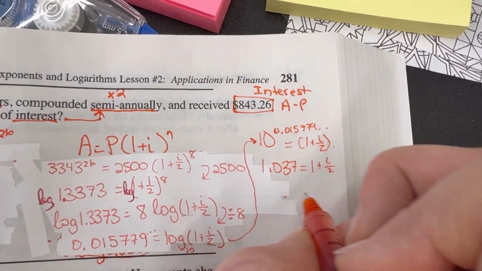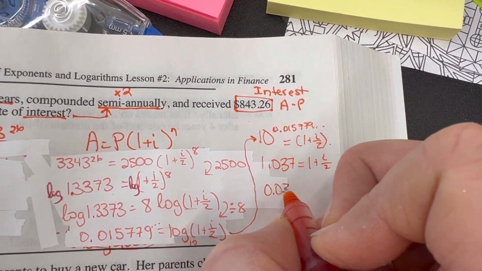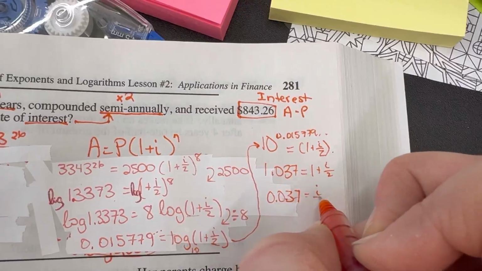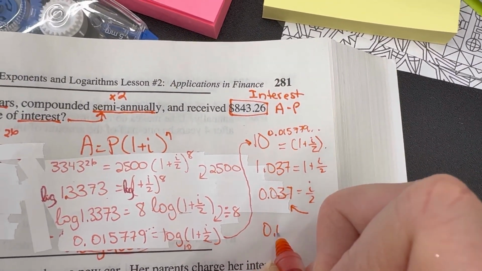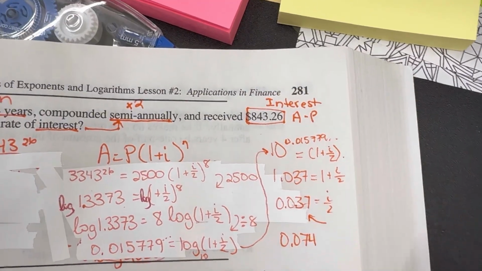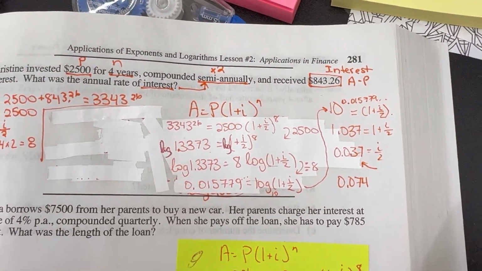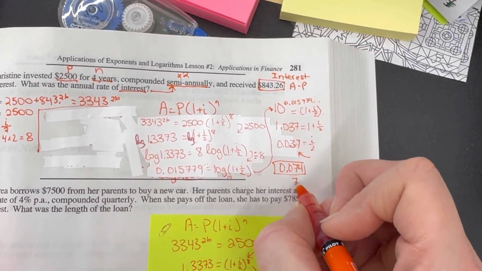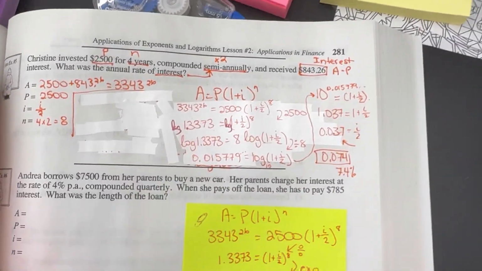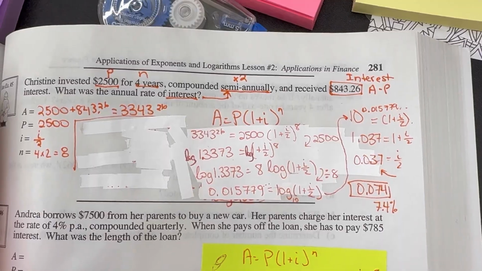Subtract the 1 is going to give me 0.037 is equal to I over 2. And then I just need to multiply by 2. So that's going to give me 0.074. Okay, so then the annual rate of interest would be 7.4%. There, did a little bit neater that time.